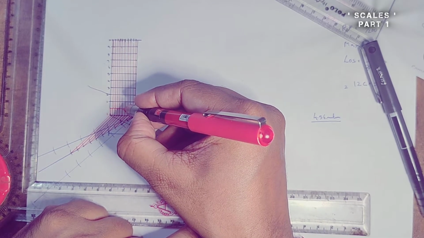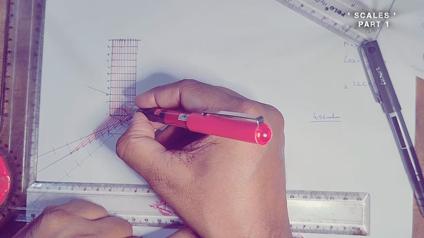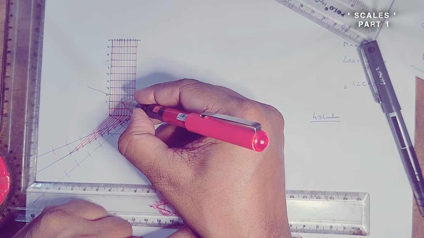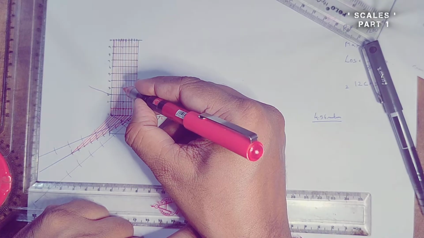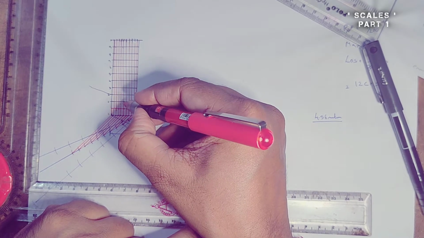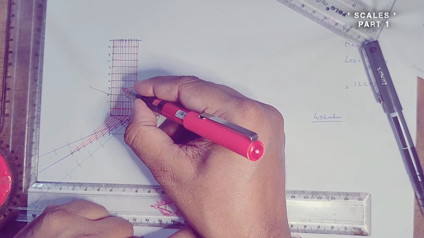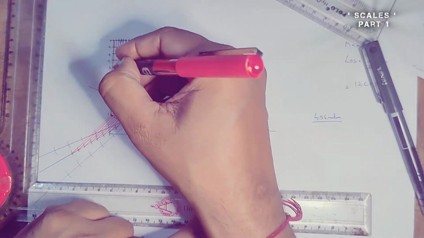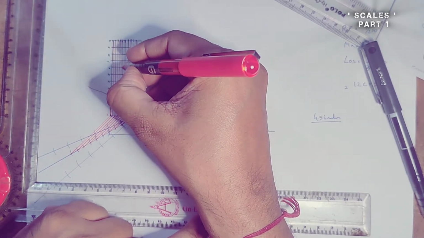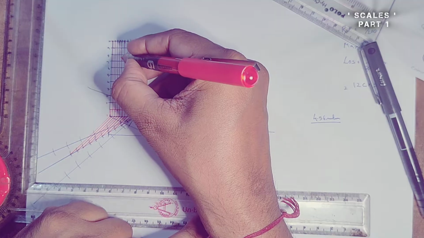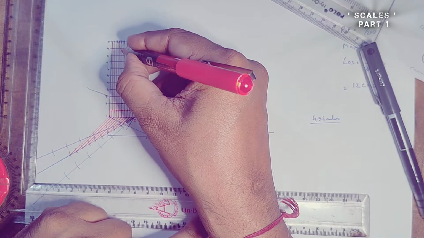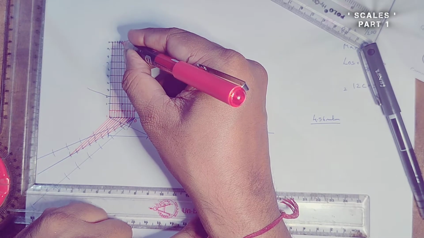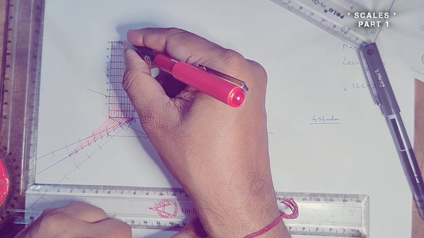So this is 0.5, this is 0.51, okay, this is 0.52, this is 0.51, 2, 3, 4 and 5, 6, 0.56, 0.57, 0.58, 0.59 and then this is 0.6.